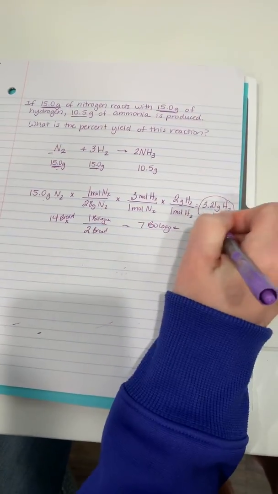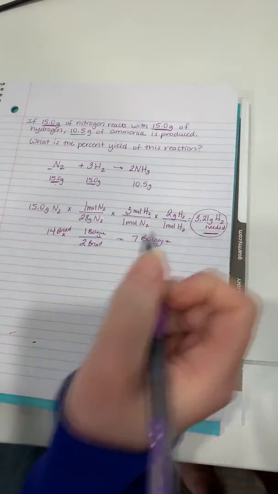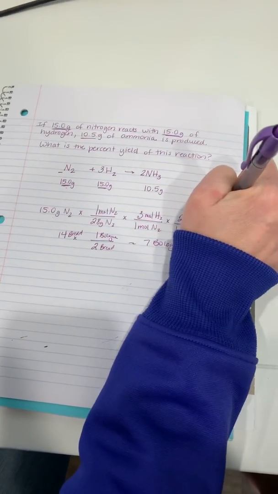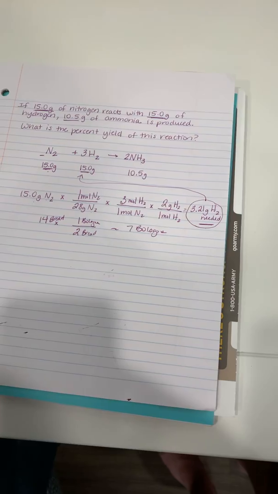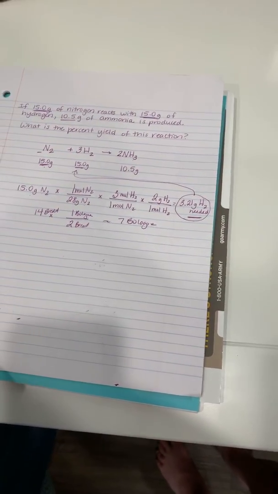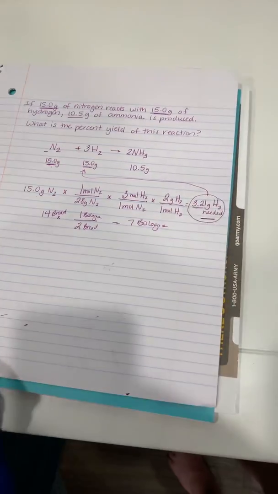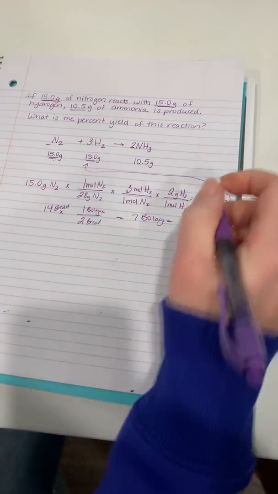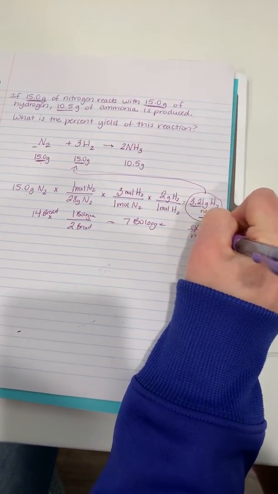Okay, next step is to take this number that I just calculated and compare it to what was given in the problem. So if I go back to the problem, it said that I have 15.0 grams of hydrogen. I need 3.21 grams, so I'm going to have a whole bunch of extra. I only need 3.21 grams of hydrogen. I have 15. This is my excess reagent. Okay, I have extra of it. Hydrogen is my excess reagent.